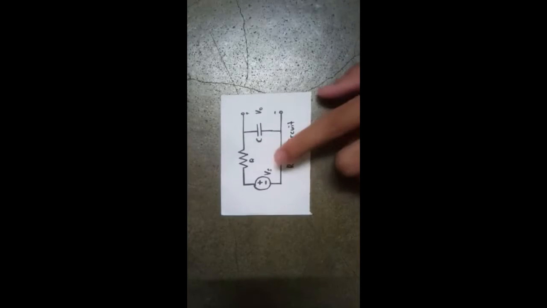Today, I'm going to explain the application of Fourier series in electrical circuit analysis. This is the example circuit, an RC circuit. It is easily solved when the voltage source is sinusoidal. The output voltage can be easily found using Ohm's law.